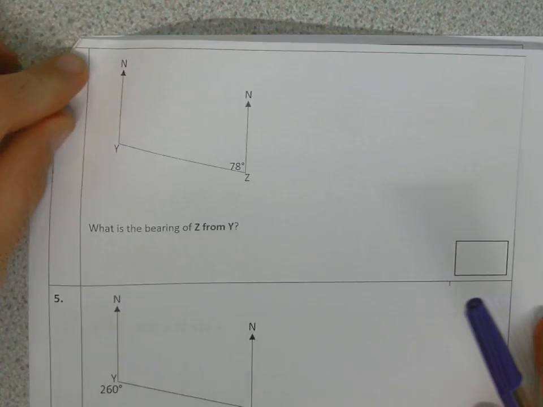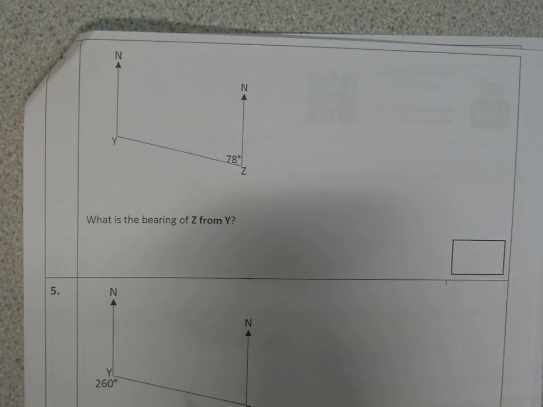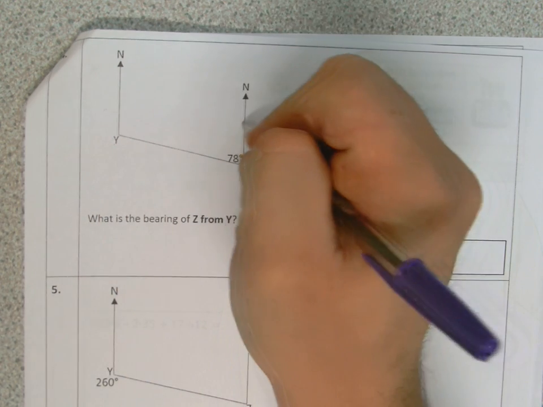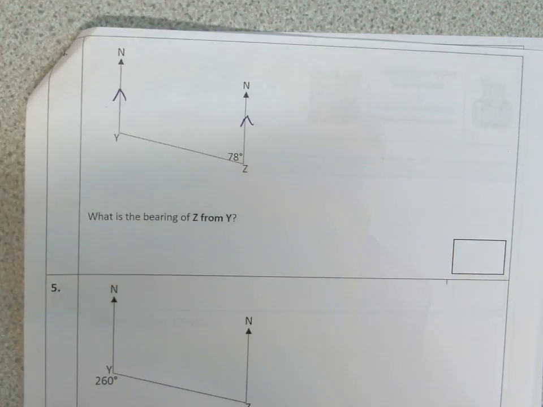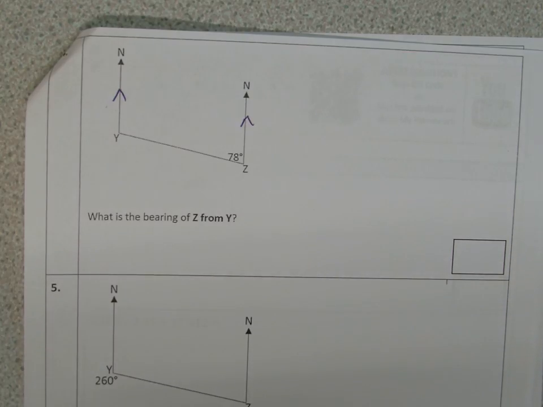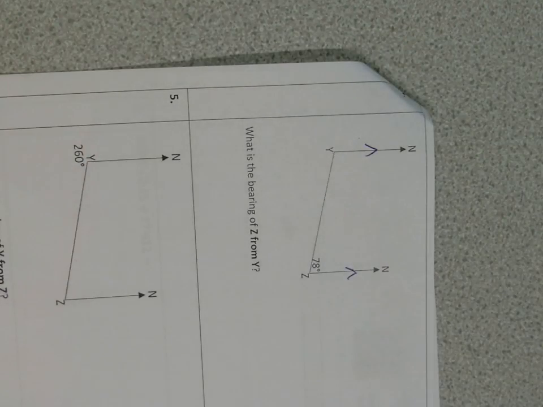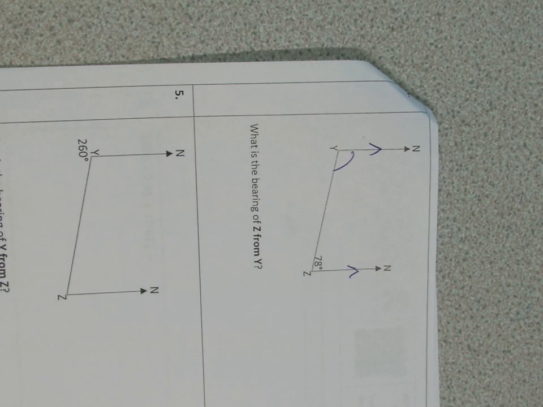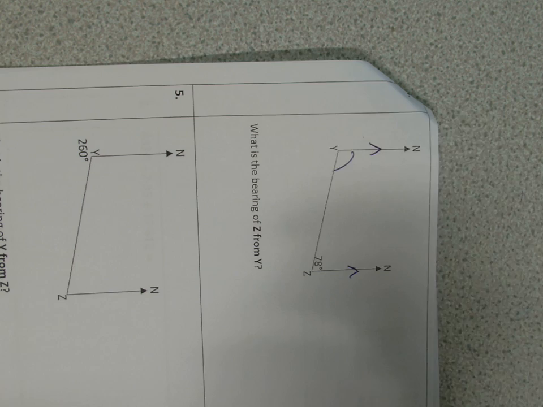The next question, what is the bearing of Z from Y? Right, now this brings in another property of angles. Okay, when you have two north lines, you've got to remember that because they're going towards the north, they are parallel. They go in the same direction. So that means we can use the idea of Z angles, F angles, and more specifically C angles. Notice here you've got a C. If you turn it on the side, you can see there's like a C there, and with a C, the interior angles add up to 180.